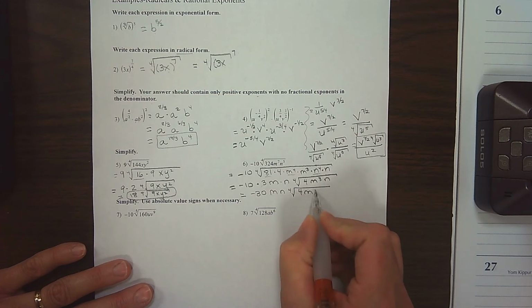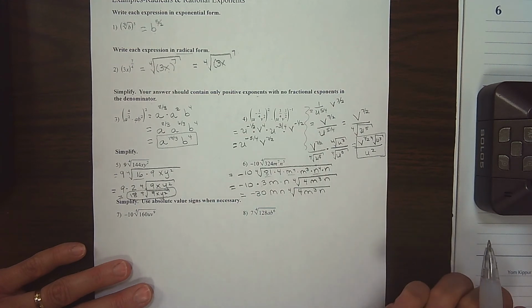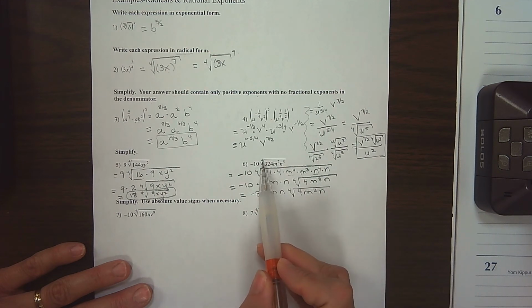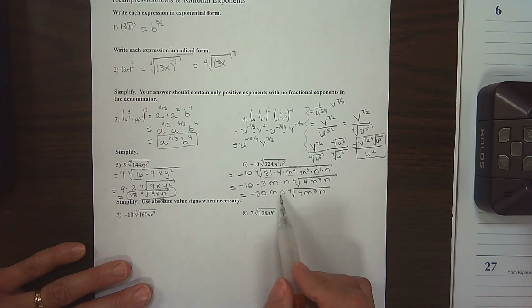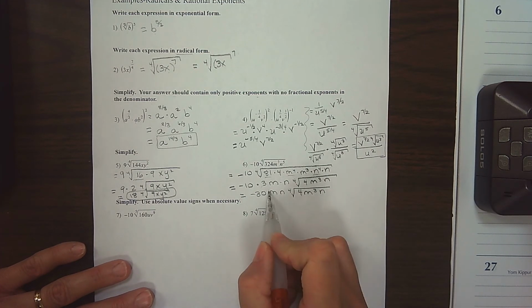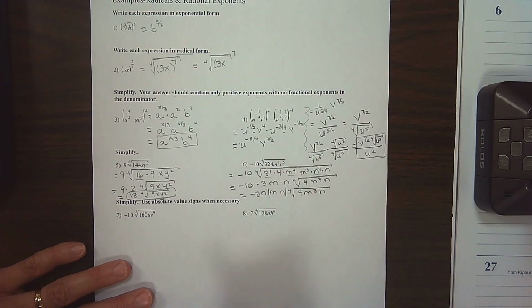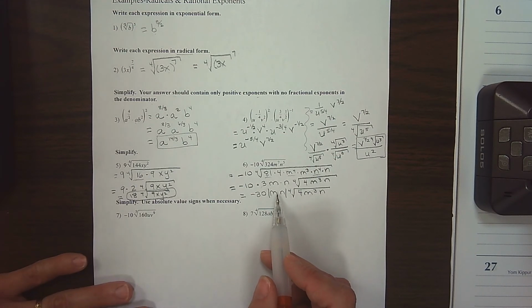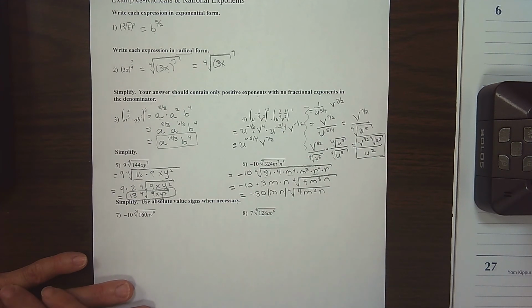But then one last piece. We've talked about how when you take a root and the index is an even number, we have to ensure that we have a positive expression here, okay? So we typically would just put absolute value signs around these variables if they are not raised to even powers. If they were squared, that would give us a positive anyway. So it's the case that we would need to put absolute value symbols there.